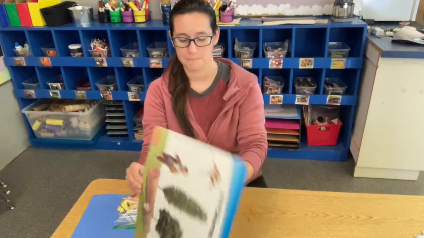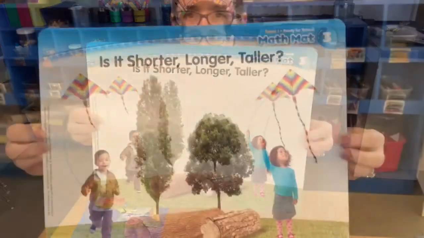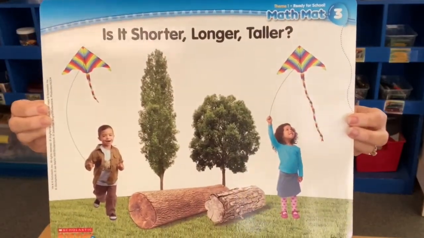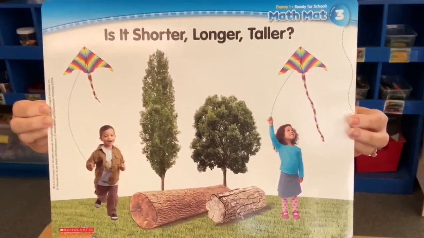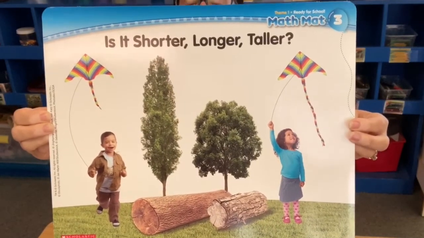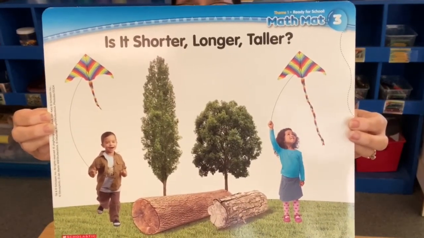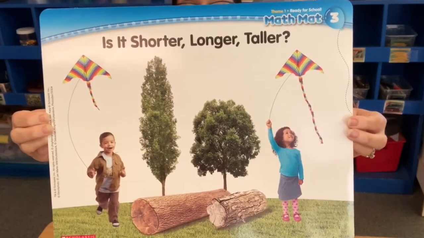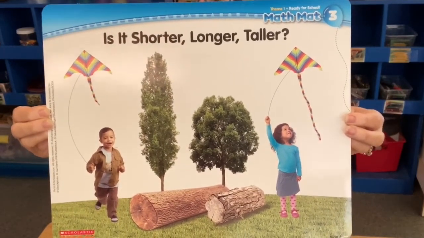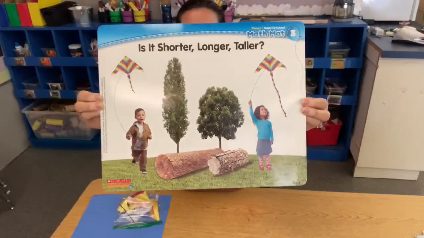Today I'm going to show you a big poster, and we're going to talk about some new words that we use to describe things or to talk about what they look like. What do you see on my big poster? There are some children and some trees. They're flying some kites. And there are some logs on the ground.